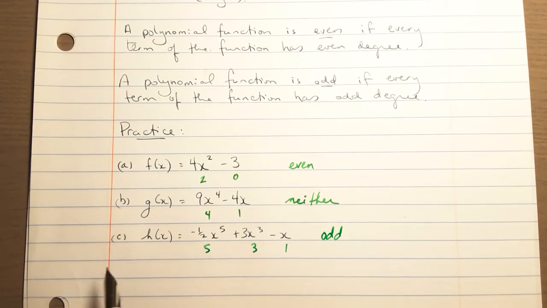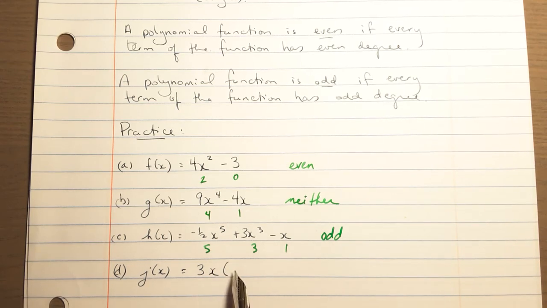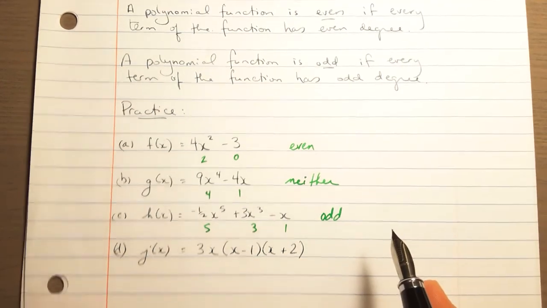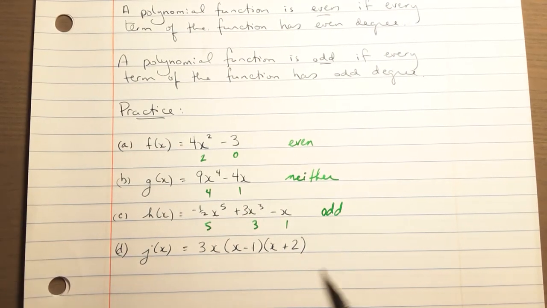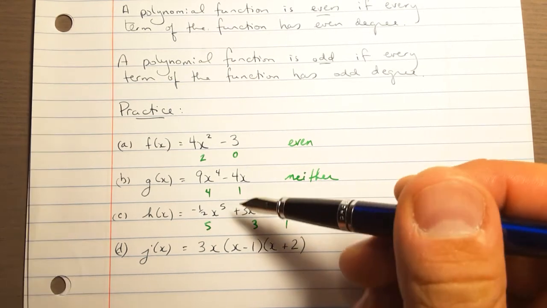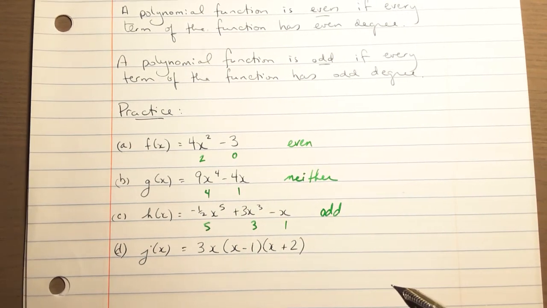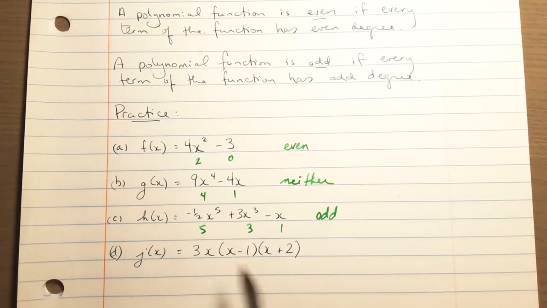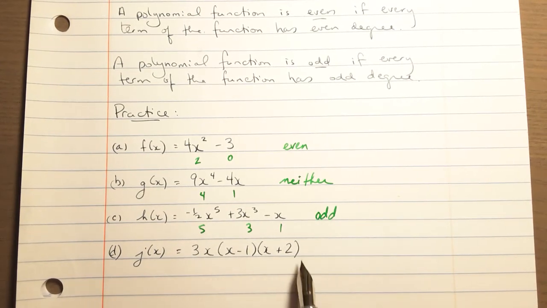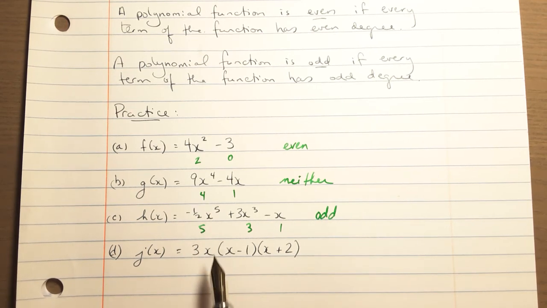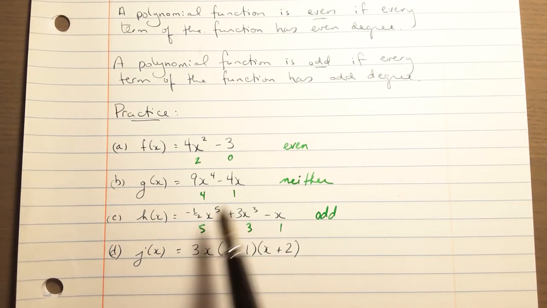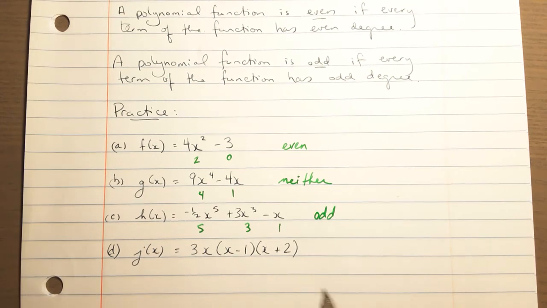Let's go a little different here. Let's try j of x, I guess we should do next. 3 times x minus 1 times x plus 2. Now, this is not in standard form, so you can't just look at it and say, oh, well, this is going to have a degree 3 and a degree 1, so it's odd or anything like that. Instead, you have two choices here. You can expand this out, and you will see the standard form version of it, which you can then analyze like we've been doing. But I'm actually going to notice something.